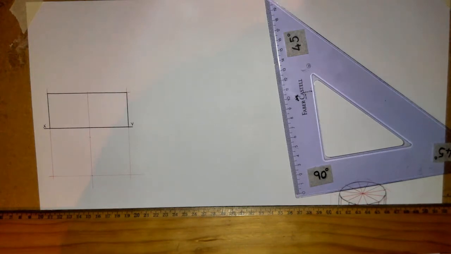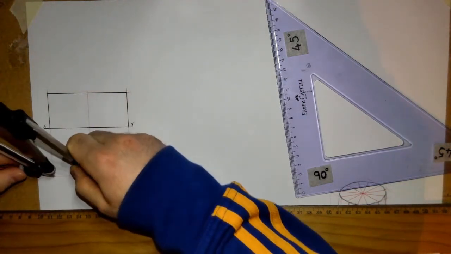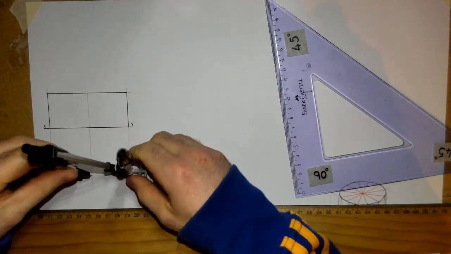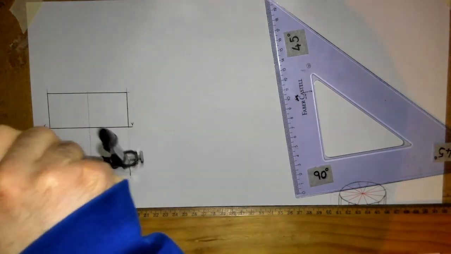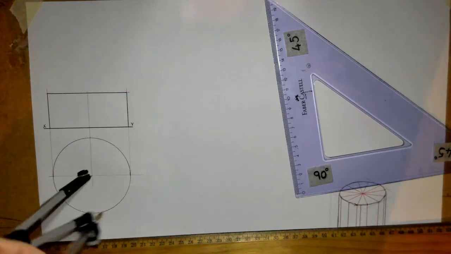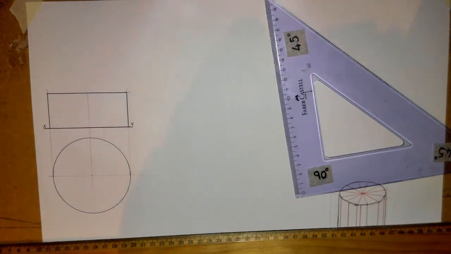Okay, so very quickly going to construct my plan view of the cylinder, or in this case I should say it's a gift box. So mark it out to here, just make sure it matches up with the other side. There we have it. So there's our plan view of our cylinder. Elevation, plan, view A and view B.